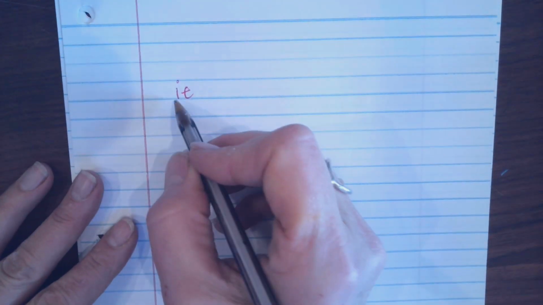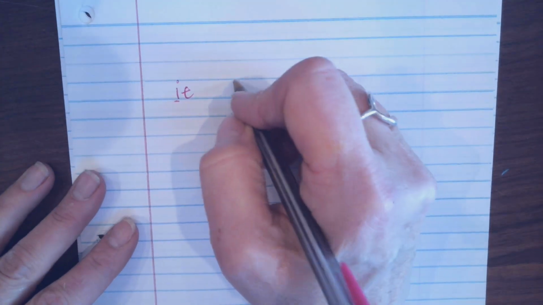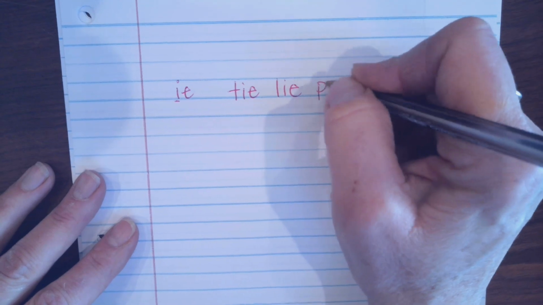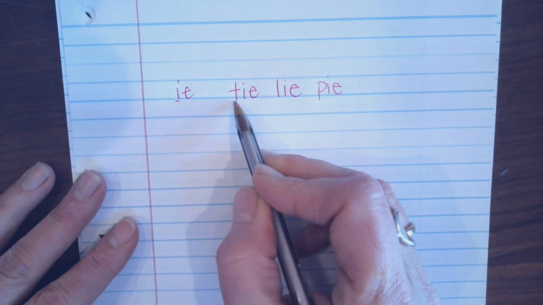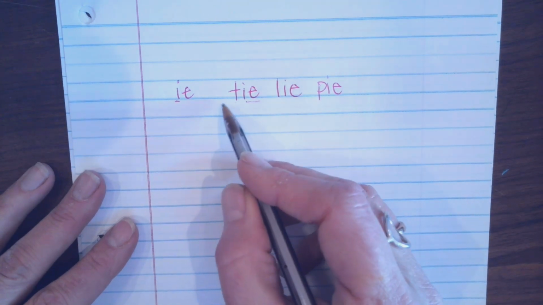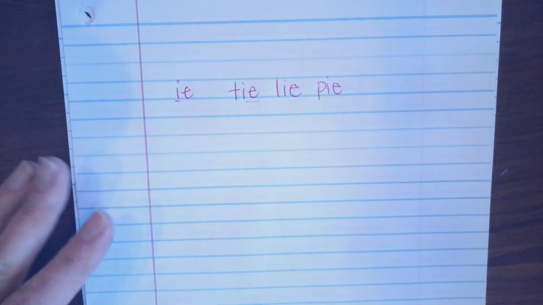We're going to do IE. So for IE, it's two vowels go walking. The first does the talking and says its name, so it says I. So we're going to read it. T and then IE, I. T, I, and then blend it together. Tie. So you can read the other two with Mom right now.